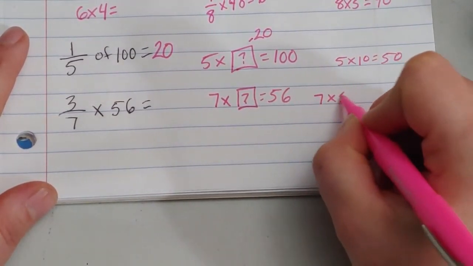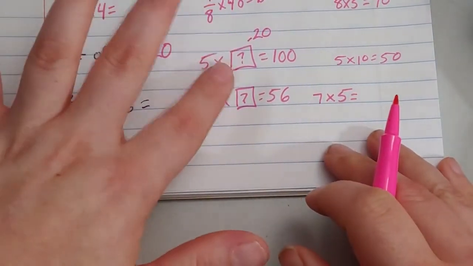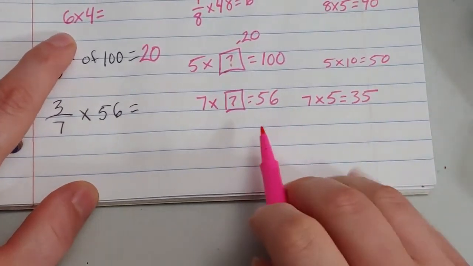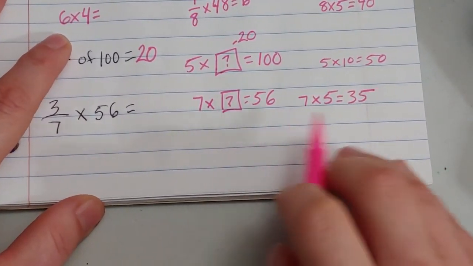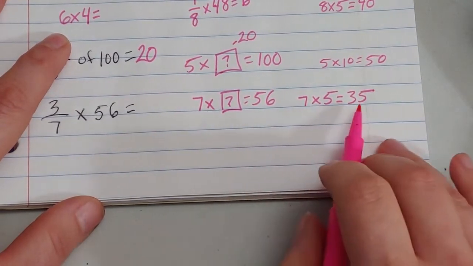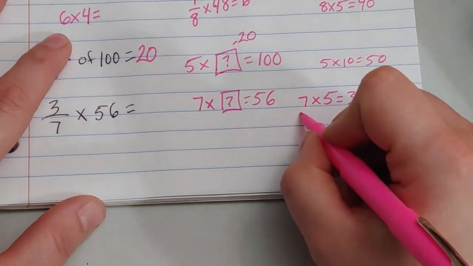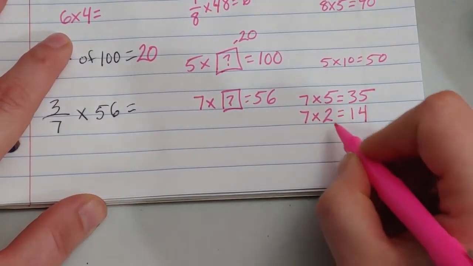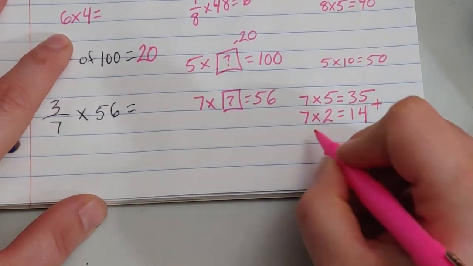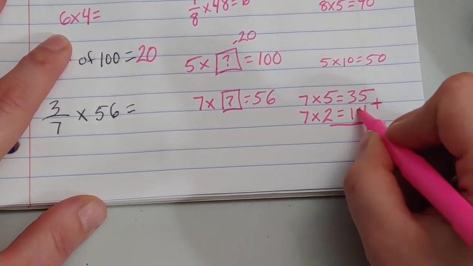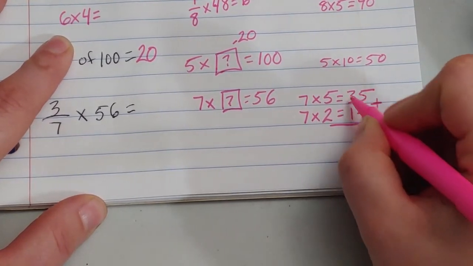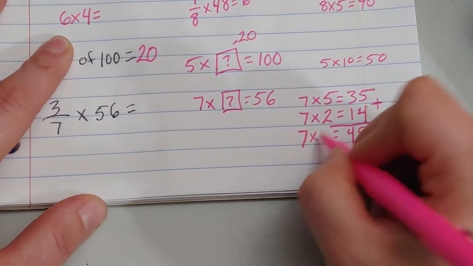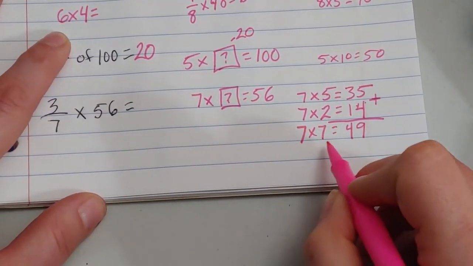I'm going to start with 7 times 5, because that's a pretty easy fact. 5, 10, 15, 20, 25, 30, 35. Okay, not super close to where I want to be, but I know if I double that, I'm going to be way off. So I think I'm going to do 7 times 2, which is 14. So I can add these together. So this is still groups of 7. So now I'm at 7 groups, 49.